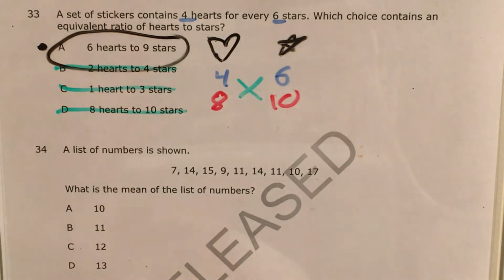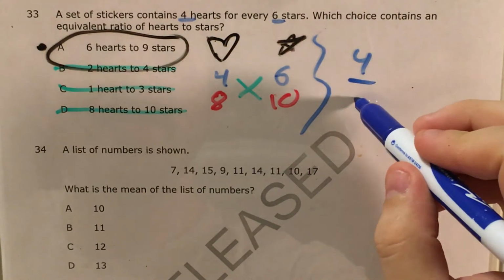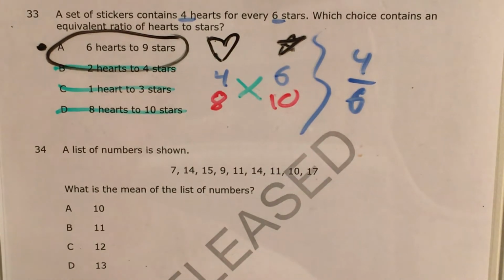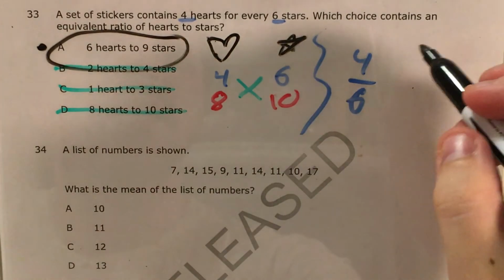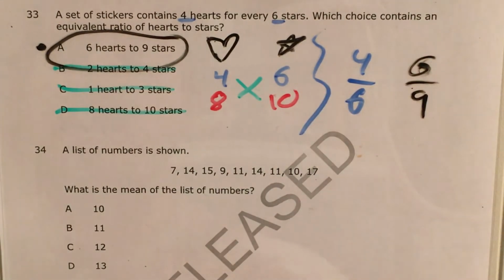Now I'm going to do this one more way, and I'm just going to use this with choice A, but I'm going to put it into a fraction form, because every ratio can be written as a fraction, and we can test equivalent ratios in what's called a proportion. We'll end up using cross-multiplying the same way, but I'll go ahead and split this off and say that we can call this 4 hearts to 6 stars. Number of hearts is on top, number of stars is on the bottom. And I'm going to test and see if that's equal to 6 hearts for 9 stars.